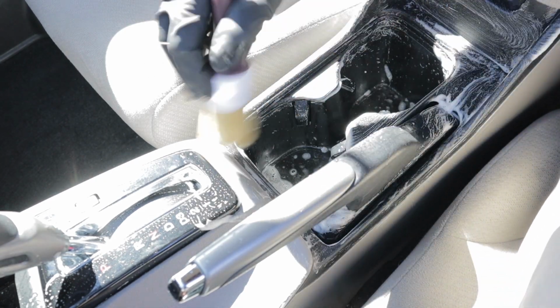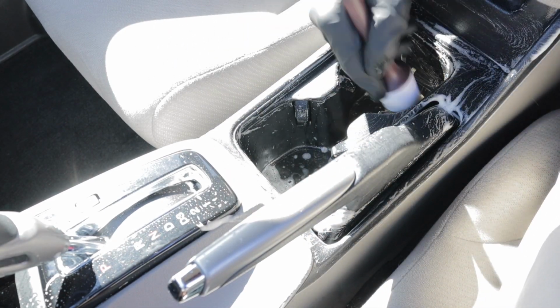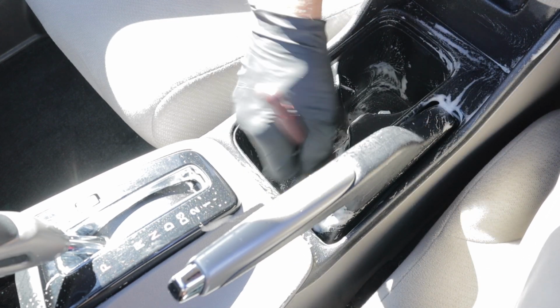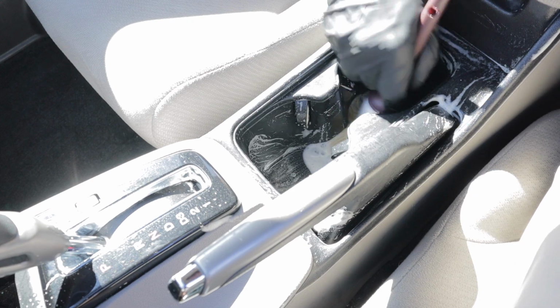Soda and coffee and everything else gets spilled in there, and it just kind of builds up and gets really sticky and nasty within all the crevices of it. So we want to make sure that we take our time and really get all that stuff out.